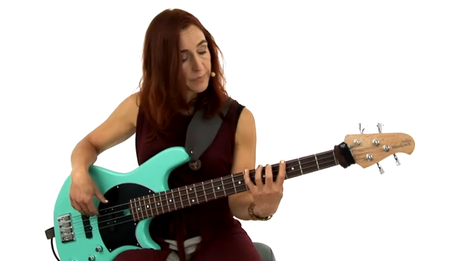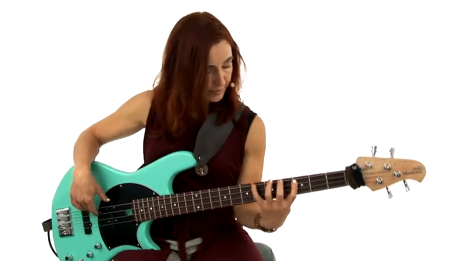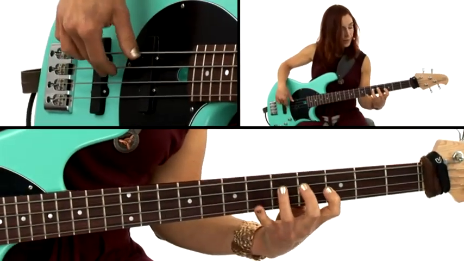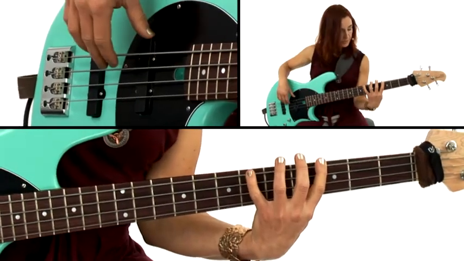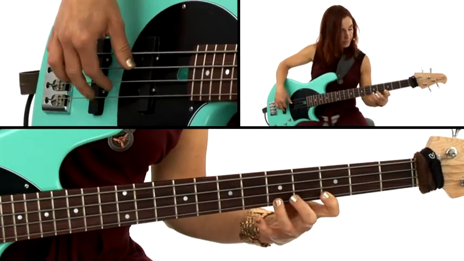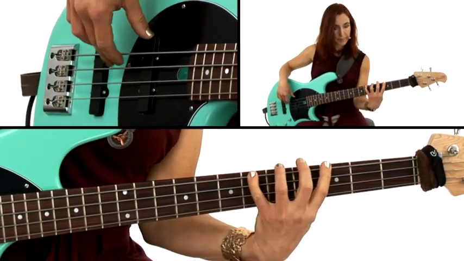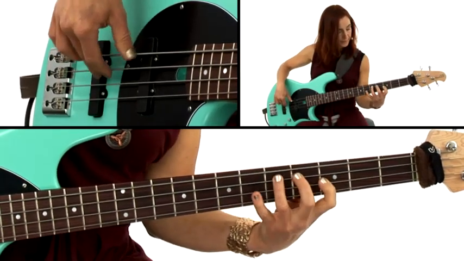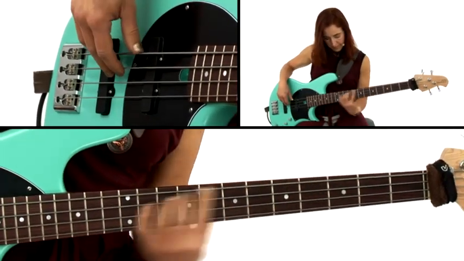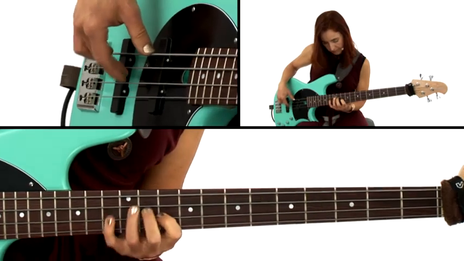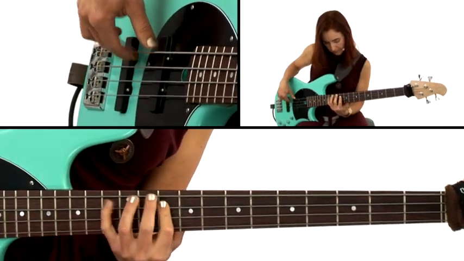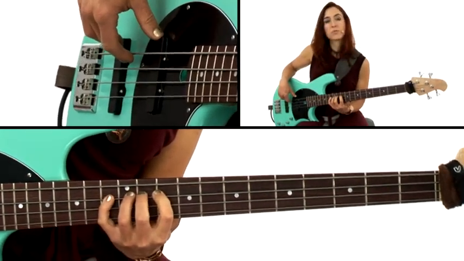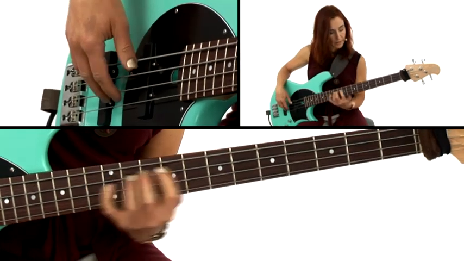Now another good finger to start with for the major shapes is the pinky. So let me start here on the E string with my pinky, and what I get is pattern 6 down here. My pinky here gives me big box, little box.